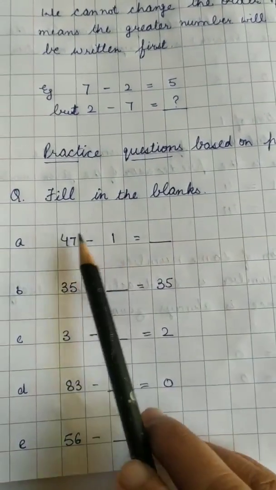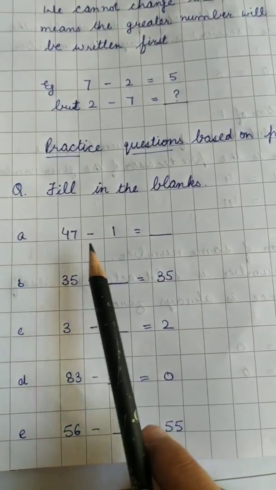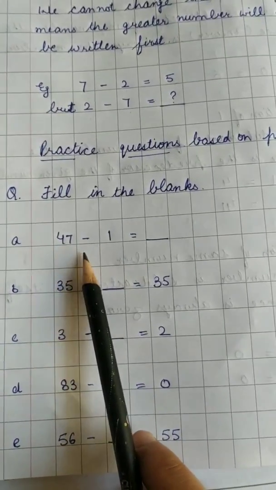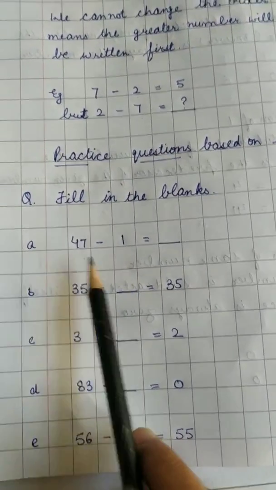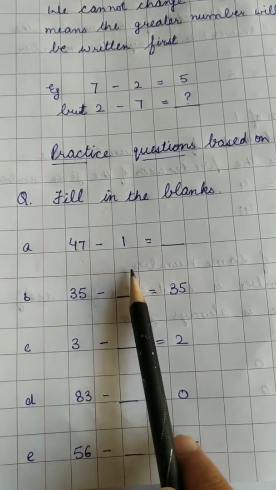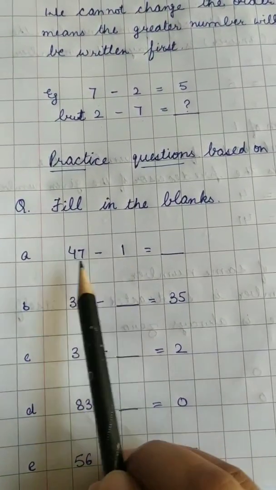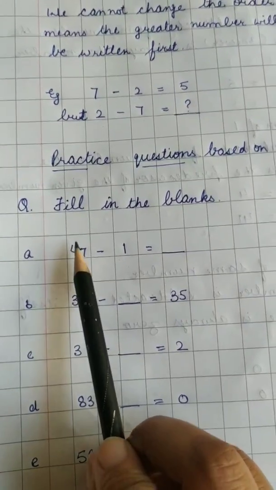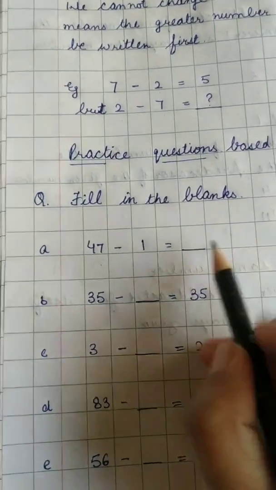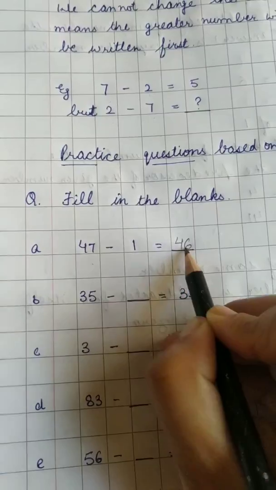So here we have fill in the blanks. A part, 47 minus 1. When we subtract 1 from 47, here we need not subtract, simply by using the property we can do. See children, when we subtract 1 from a number, we get the predecessor. So what is the predecessor of 47? 46. So 46 is the answer.